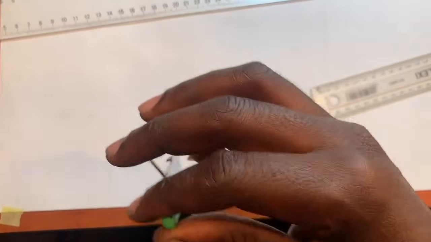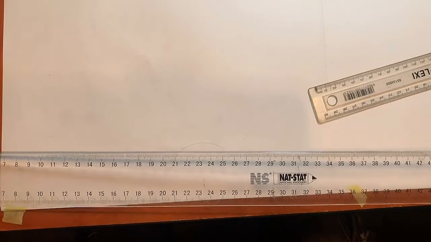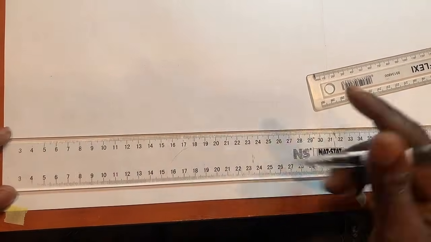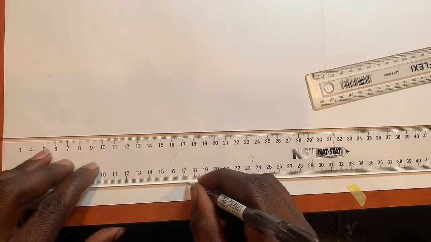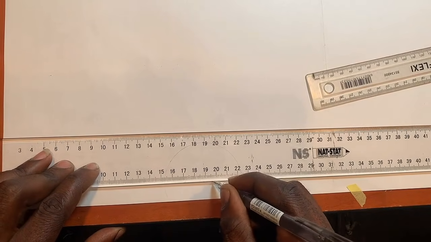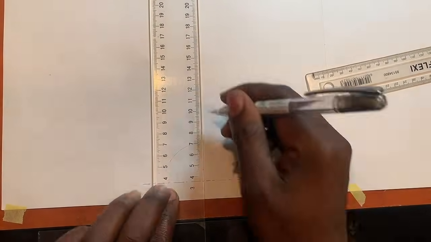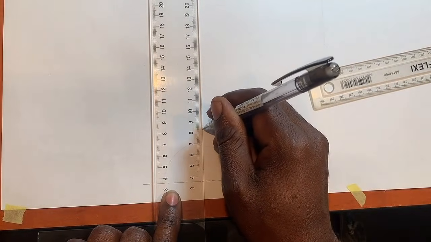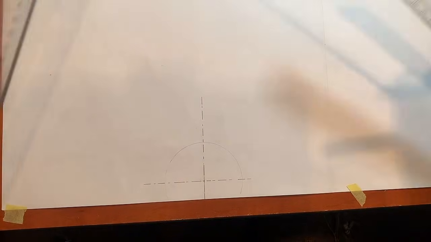There is my circle, and then I can draw the horizontal one. I can mark where I was placing my drawing compass, and a vertical center line. So this is it. Then from there, what is going to happen now?